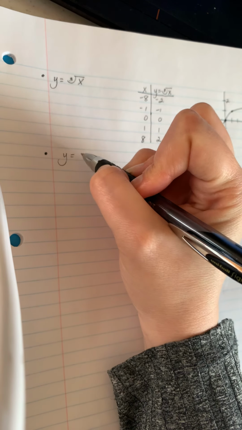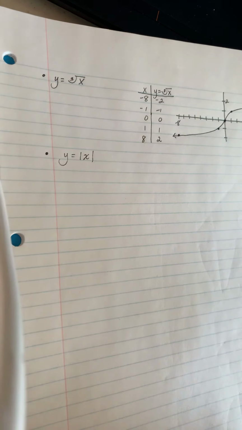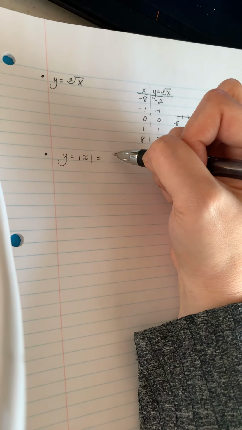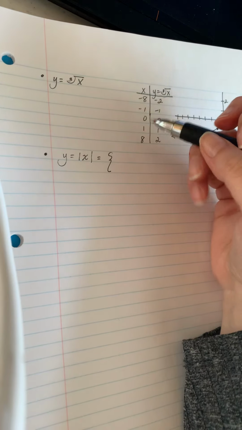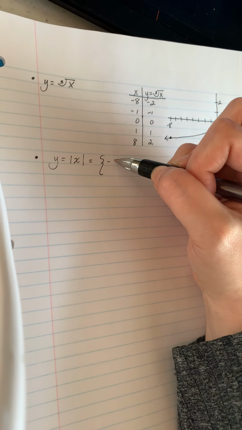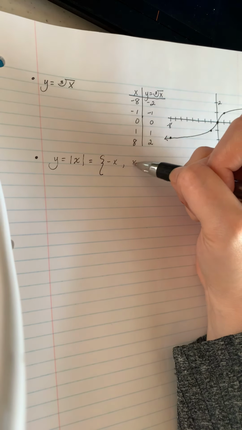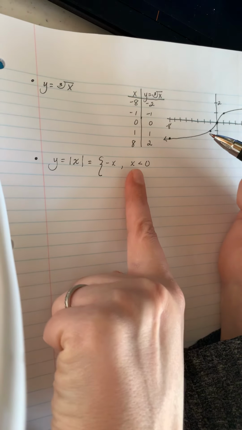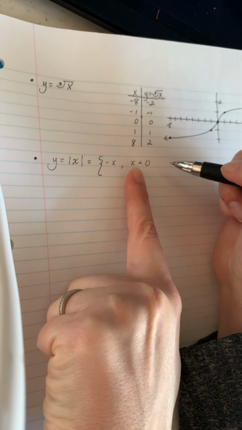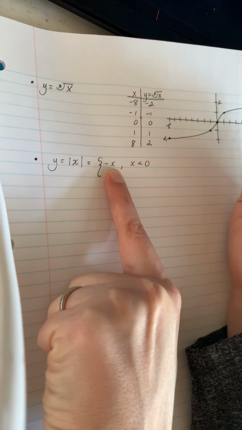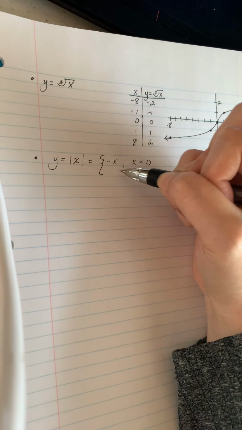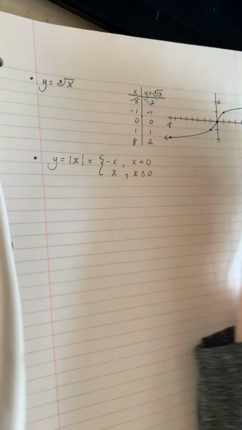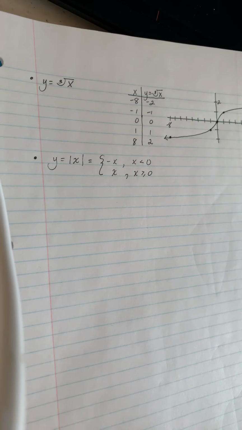Y equals the absolute value of x. What is absolute value? Here's the definition of absolute value. So we do need to write that, okay? It's the opposite of x if x is less than 0, right? If it's negative. So in other words, if you pick a negative number, then take the negative of that negative number, because you get a positive. All right? And then if x is greater than or equal to 0, then you just leave it alone. Right? That's the definition of absolute value.